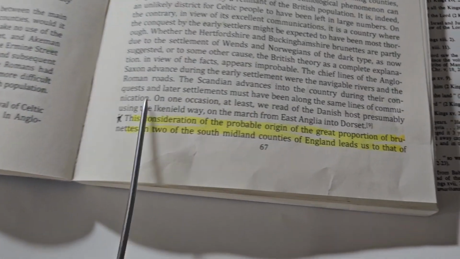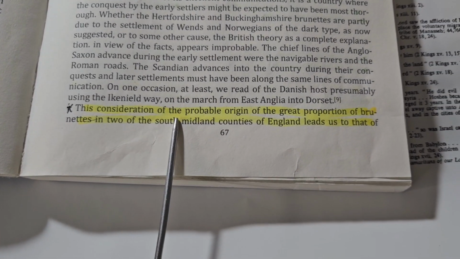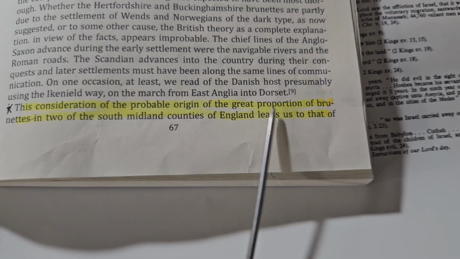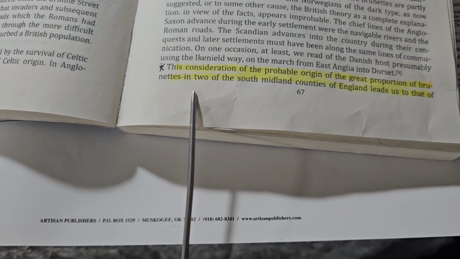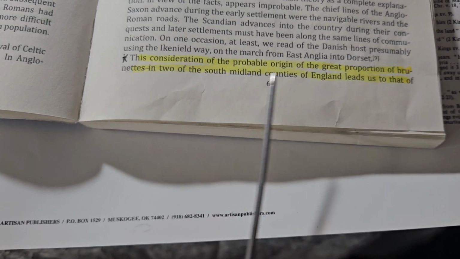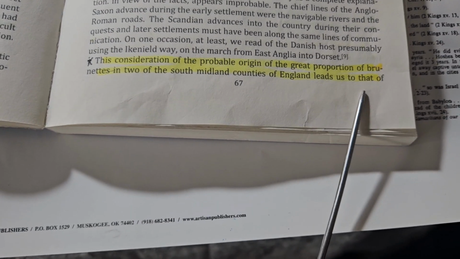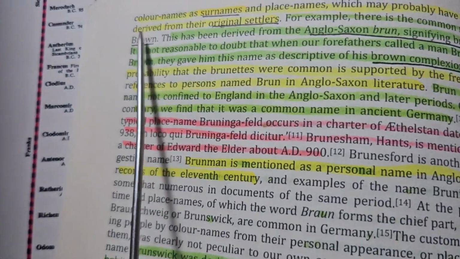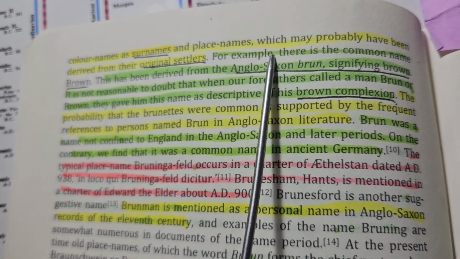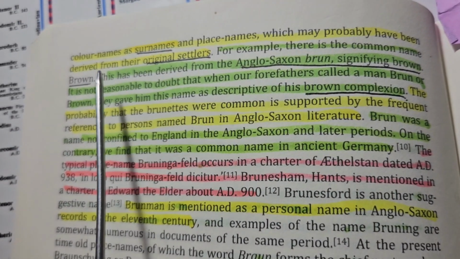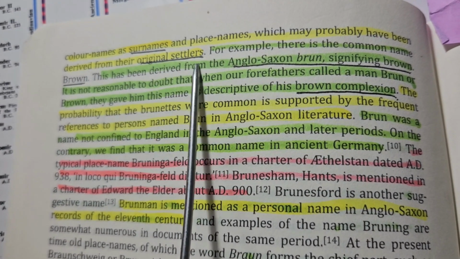Now we're on page 67, surnames. This consideration of the probable origin of the great proportion of brunettes, meaning brown complexion, the skin, in two of the South Midland counties of England leads us to that of color names as surnames and place names, which may probably have been derived from their original settlers.